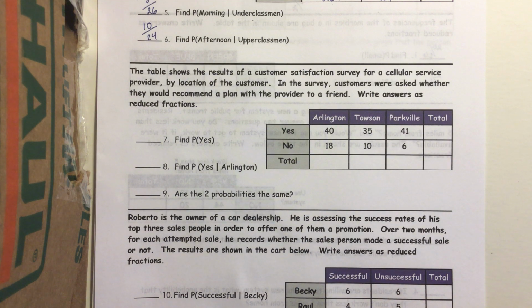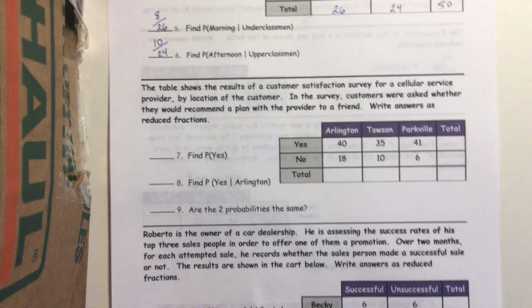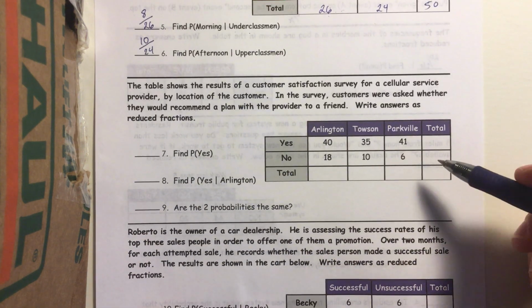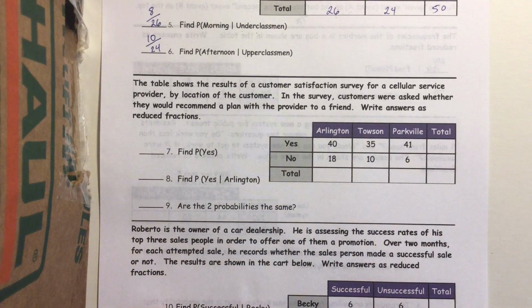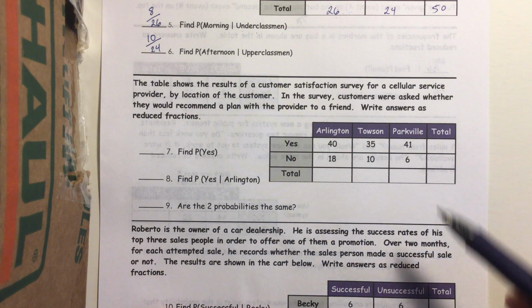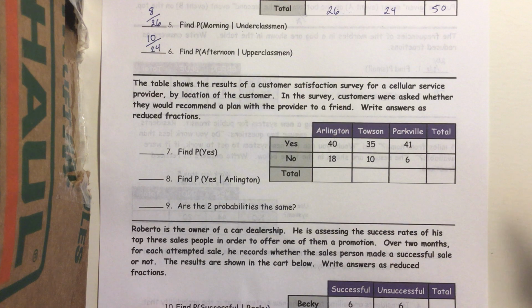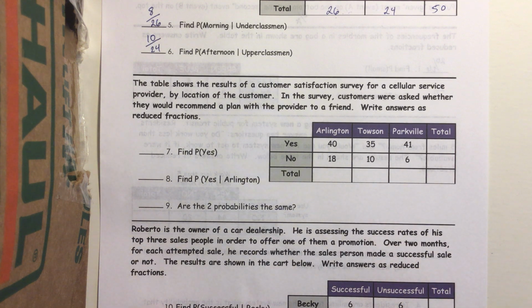This one down at the bottom. The table shows the results of a customer satisfaction survey for a cellular service. And, okay, we need to fill in the table. I guess I should keep reading the question. In the survey, customers were asked whether they prefer a plan with a provider to a friend. And it looks like we have different cities that are answering this question. We're still going to fill in the table the same way. Don't let the fact that the table has more parts than the last few mess you up. You're still doing the same thing.